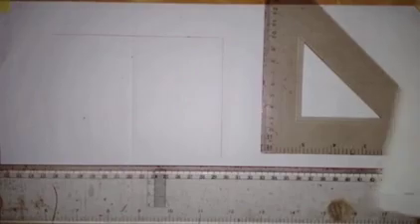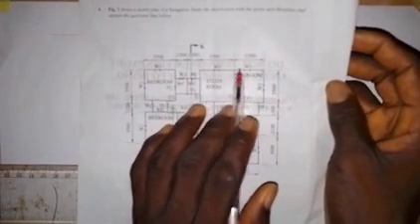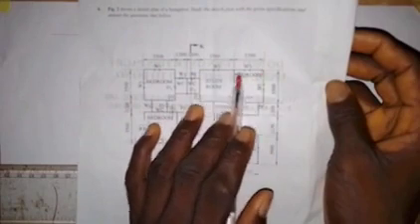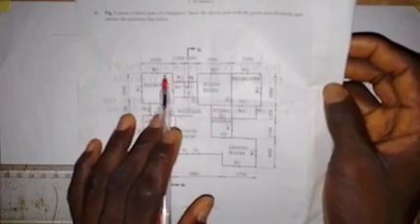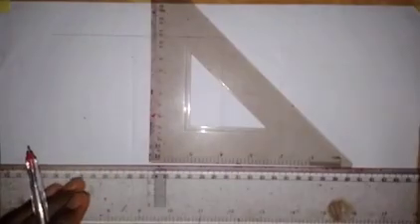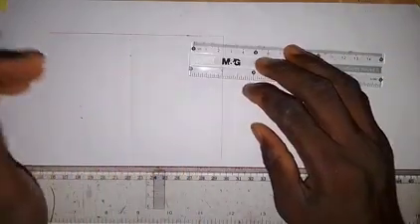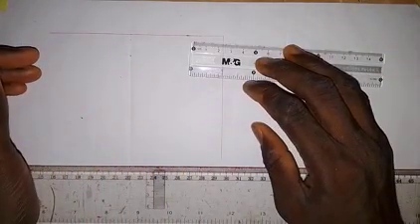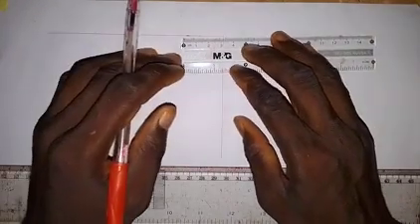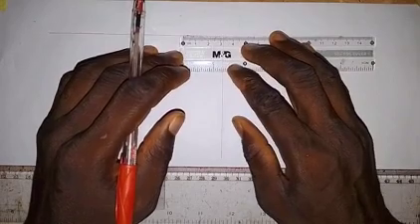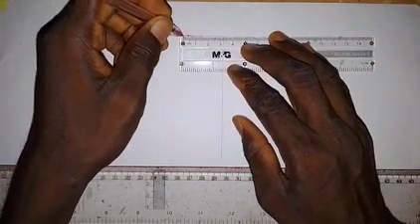So the first dimension that we have here along this horizontal line is 3,200, followed by 3,500, followed by 1,200, and followed by another 1,200. Then we have 3,500 here. So I'm going to take the measurement from the right side to the left side. I'll be taking 32 because we are given a scale of 1:100 for the plan and also for the front elevation. So I'm going to take a measurement of 32 millimeters here.